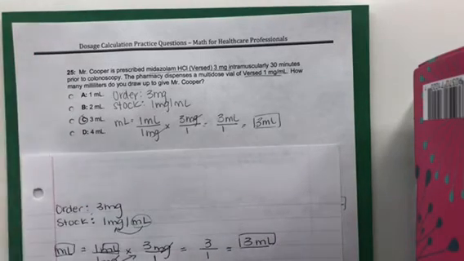And that's exactly what I did here. So this is how I set up my problem. I make sure that I have the order. I like to write down the order to make sure that it's the correct order. And I like to write down the stock and the order together. That way I have all the necessary information and I get rid of the mumbo jumbo stuff, all the verbiage and words that they try to use to trip you up.